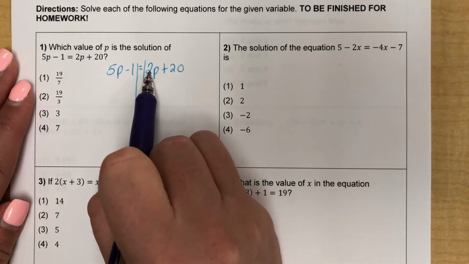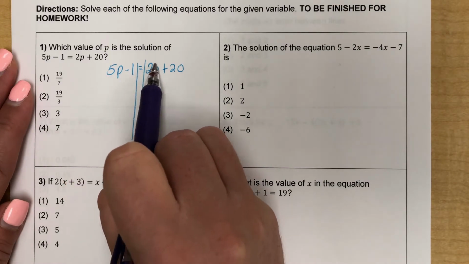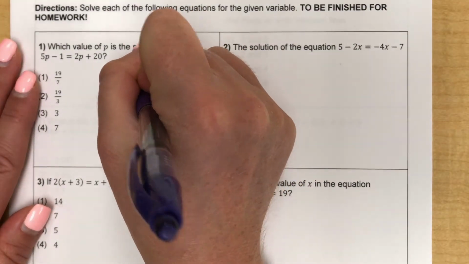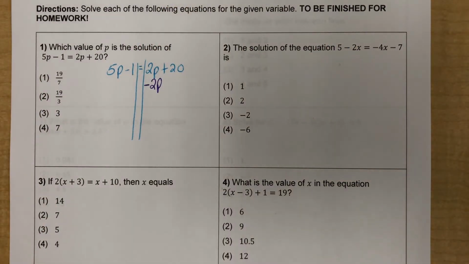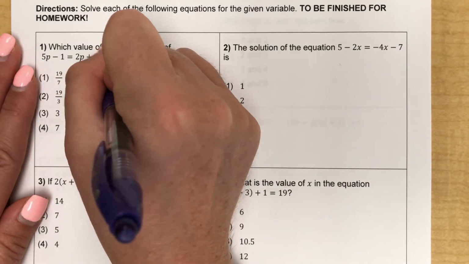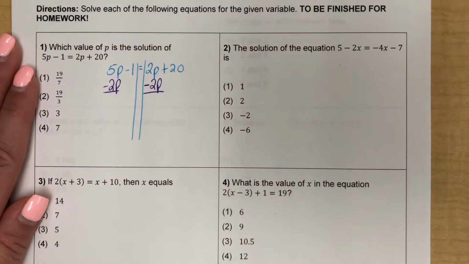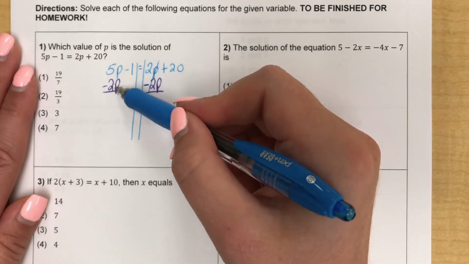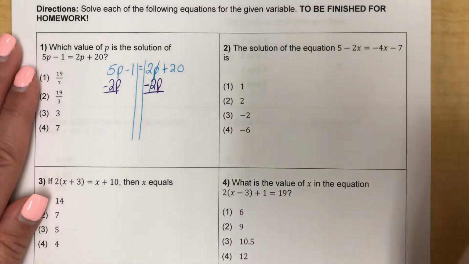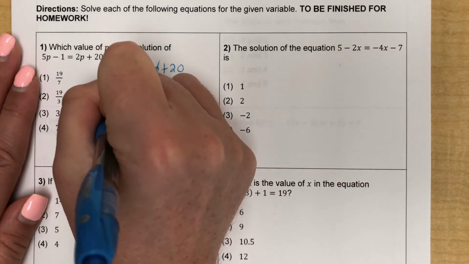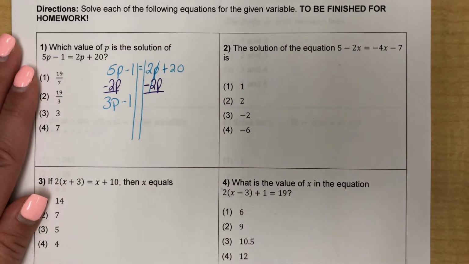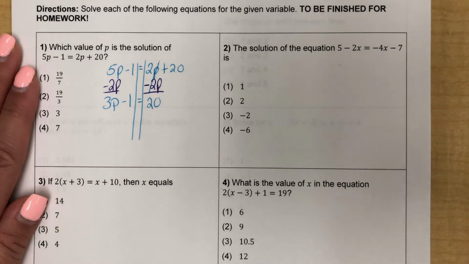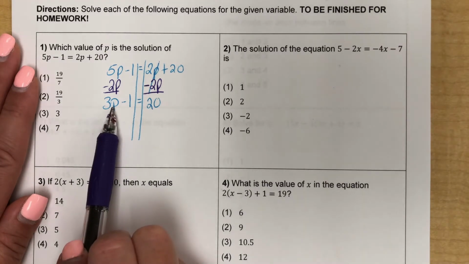I'm gonna move my smaller number to my bigger. Right now this is a positive 2p because there's nothing in front. The opposite of a positive is a negative, or the opposite of adding is subtracting. So I'm gonna subtract 2p on both sides. These are now going to cancel. Again, I'm lining up my like terms, organizing my work. 5 minus 2 is 3. So now I have 3p minus 1 on the left-hand side, and that's going to equal 20 on the right-hand side. Again, all my p's are on the left-hand side.